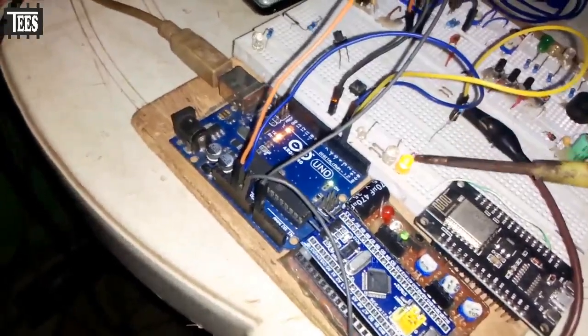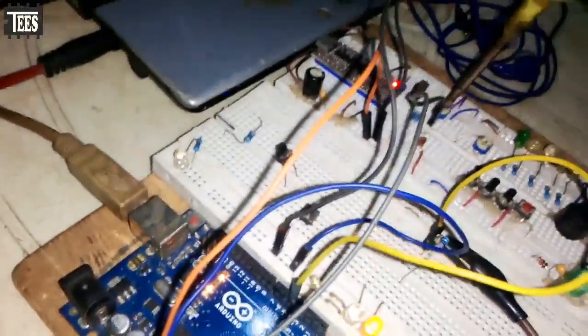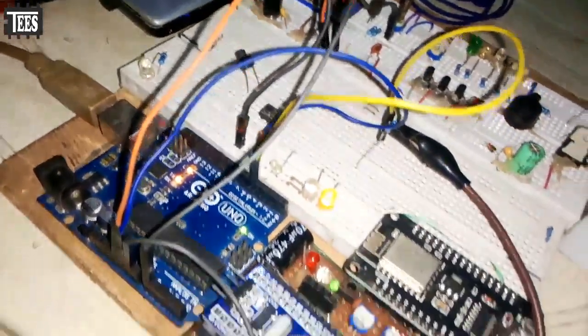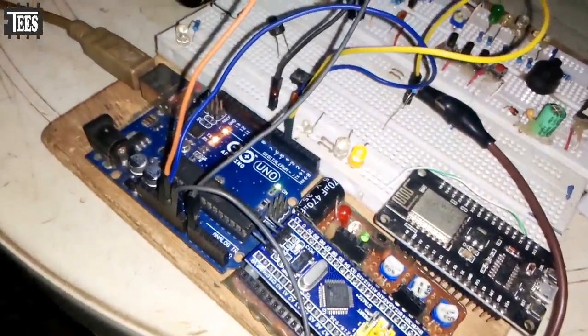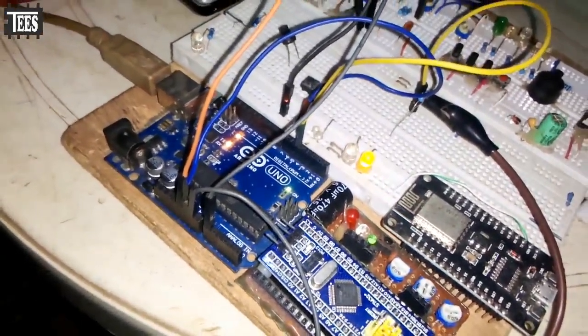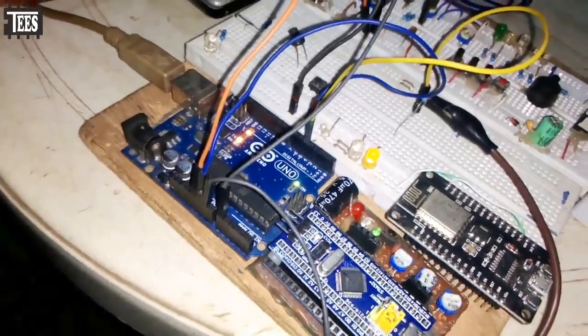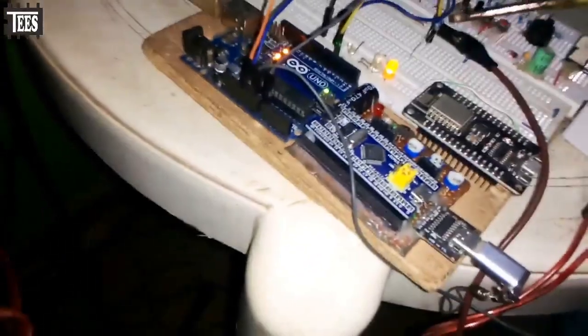The LED you are seeing here is driven by PWM, so I can vary the PWM. As you can see, the LED goes bright, then dims. From here, I've taken the output to my sound card oscilloscope.